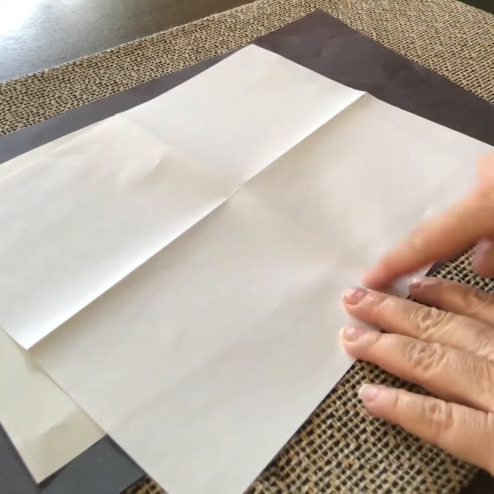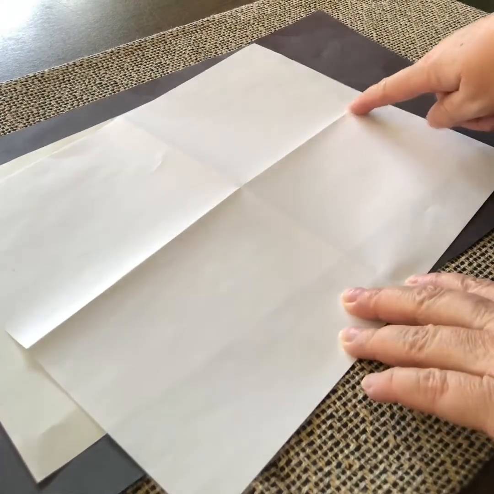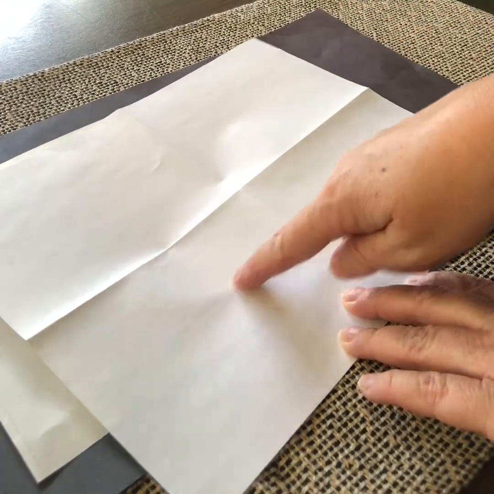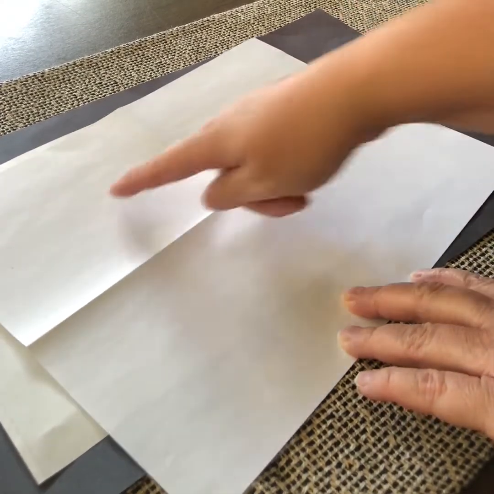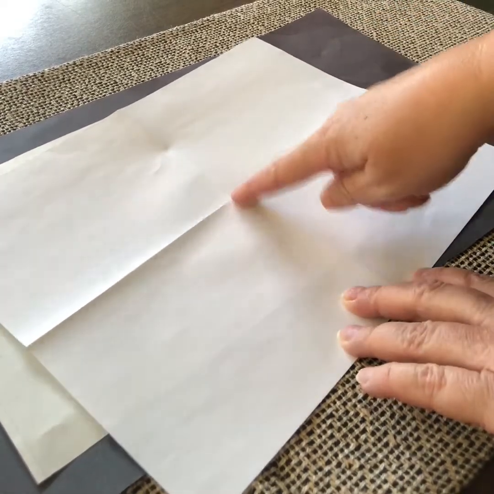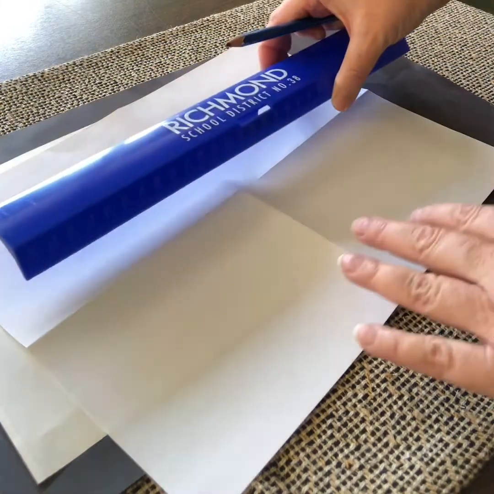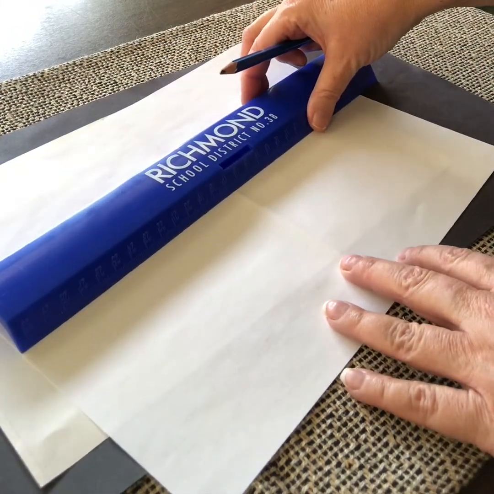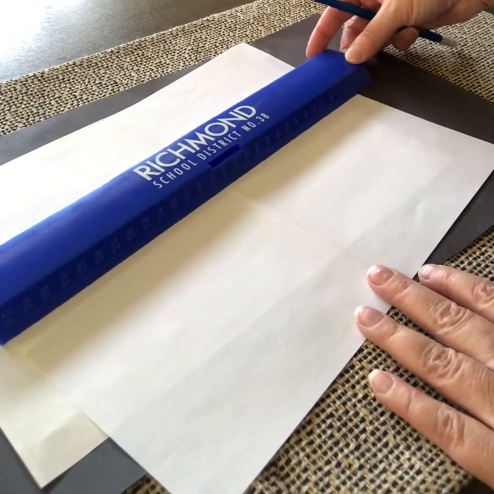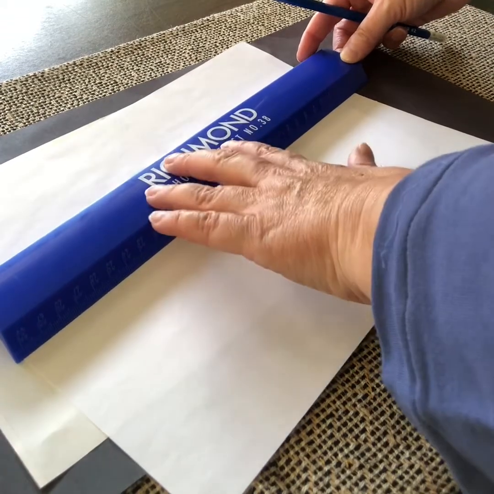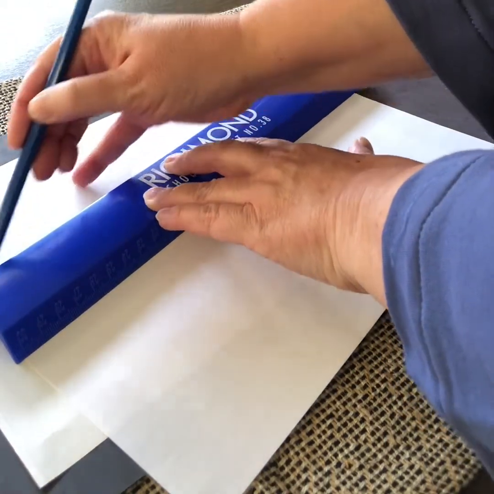So we can see we have the vertical fold line and the horizontal fold line, and try and visualize that this is where that big square of the tartan pattern is going to be centered around the center point here. So I'm going to use a ruler, and I'm just going to move it right up to that horizontal fold line, and again we're just using that as a reference, and then I'm going to draw a line across.